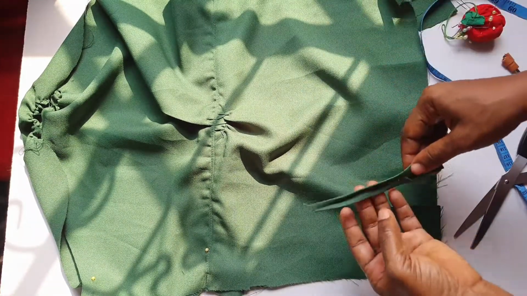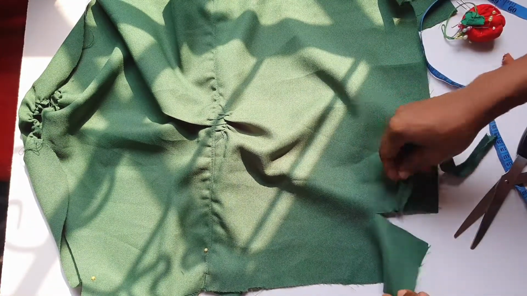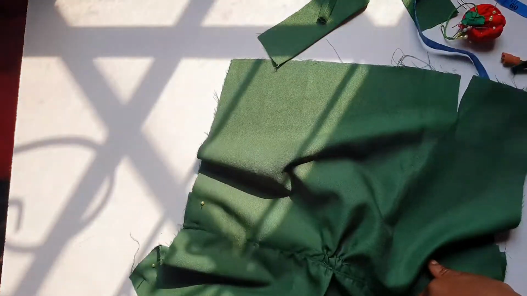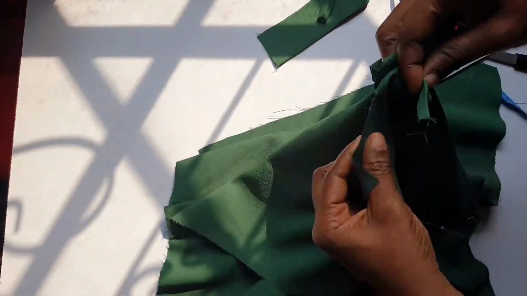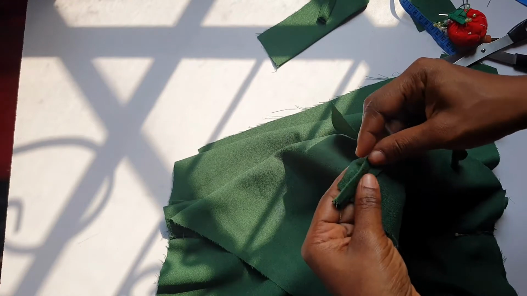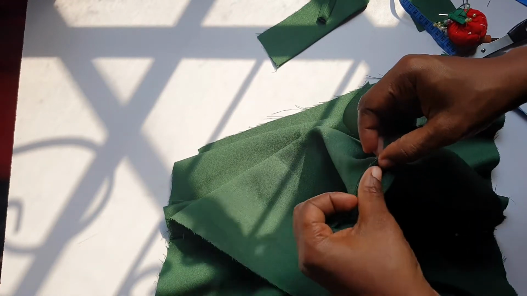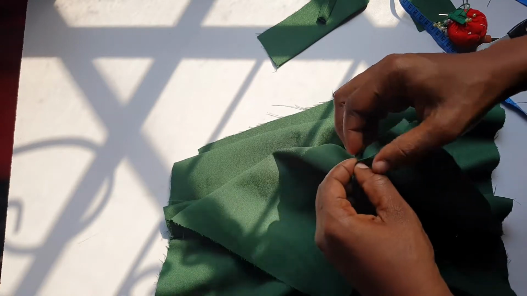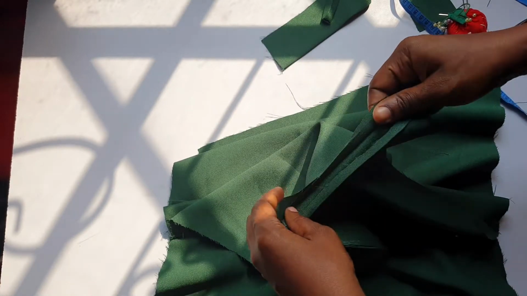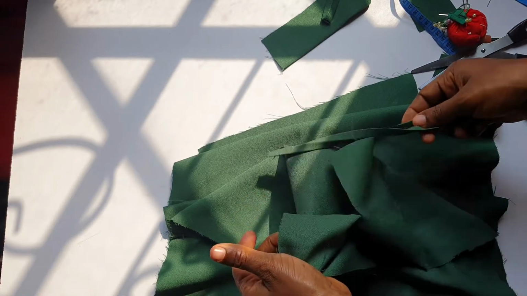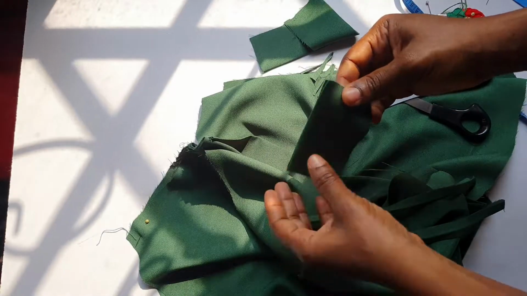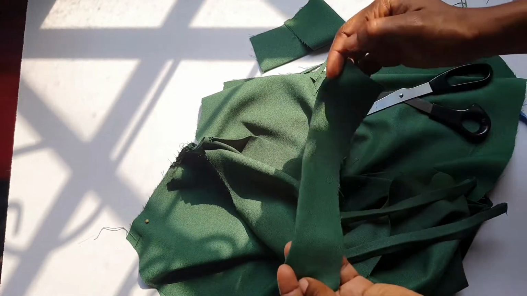So this bias tape, I'm going to use it to sew. So I'm just going to pin it around. And sew straight like this. So for the cuff, I'm just going to close here and here.